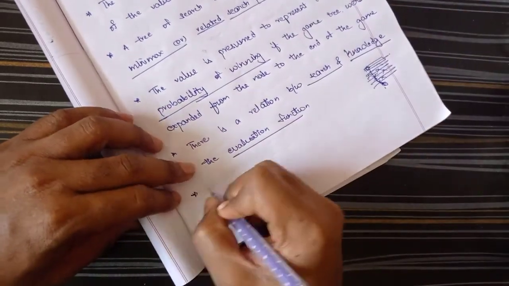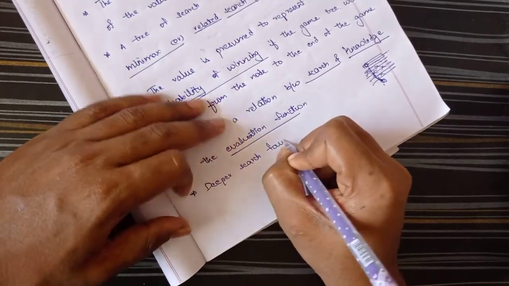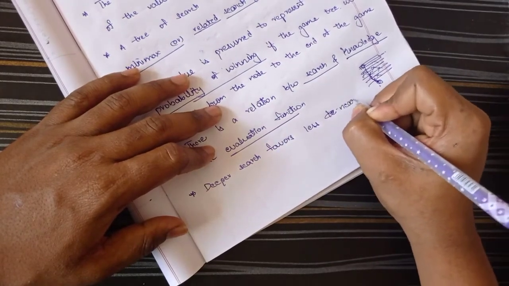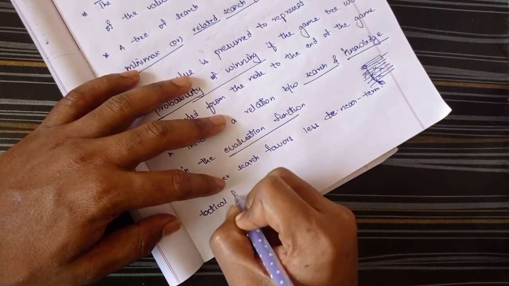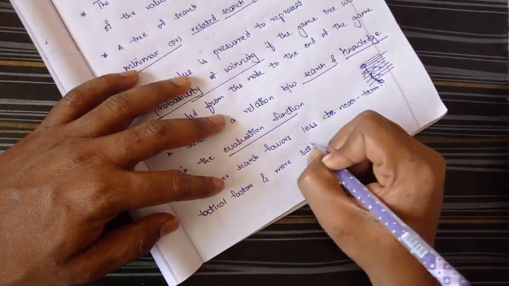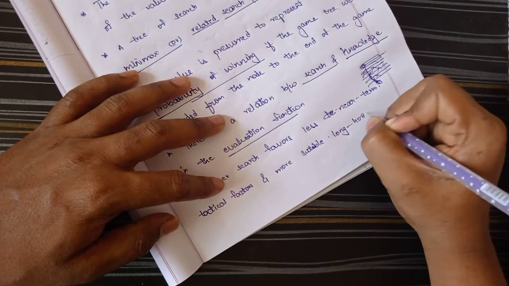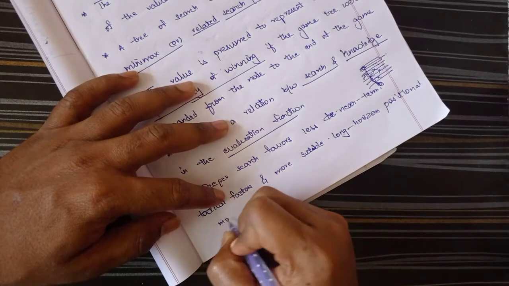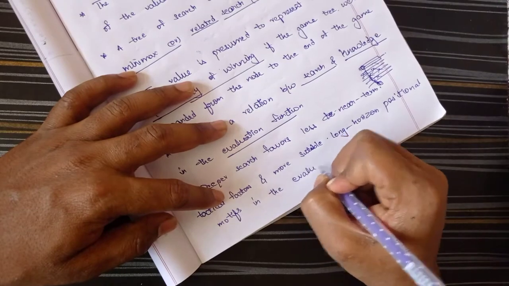So let me write it in statement 2. Deeper search favors less near term tactical factors and more suitable long-term positional methods in the evaluation. So what do you need to understand?